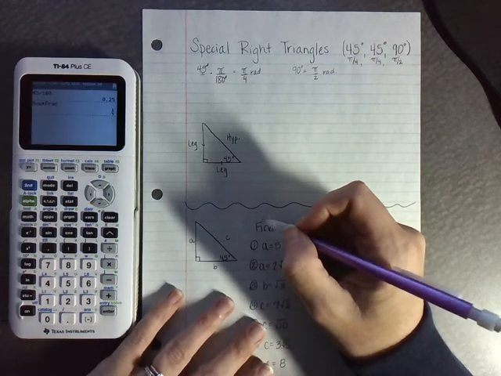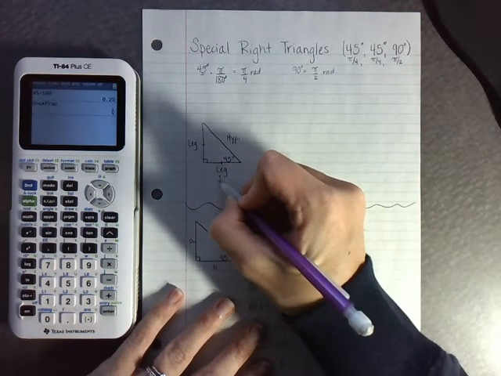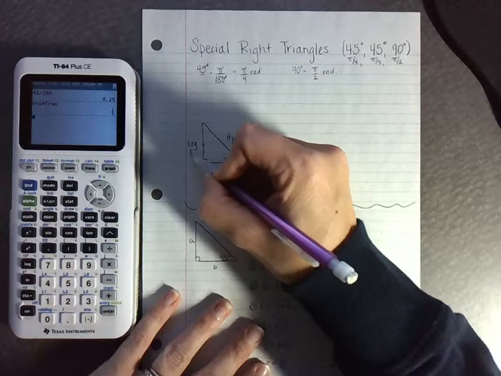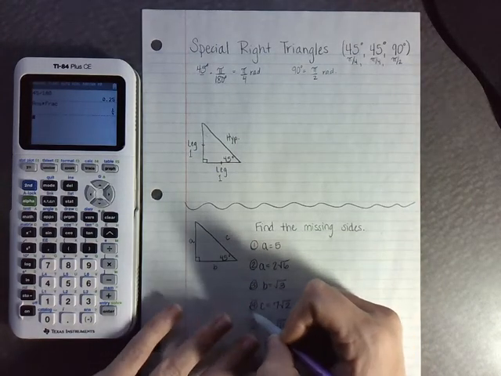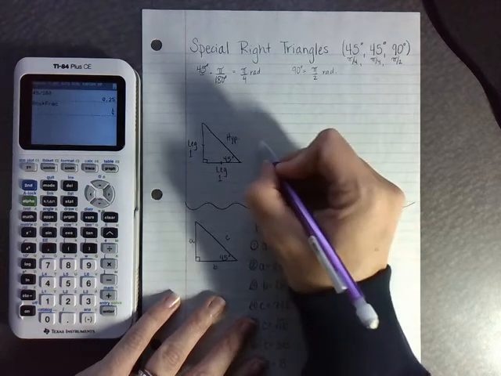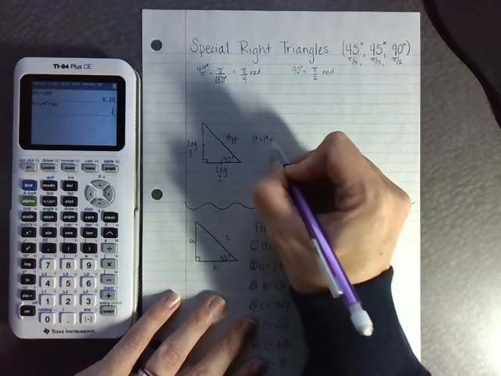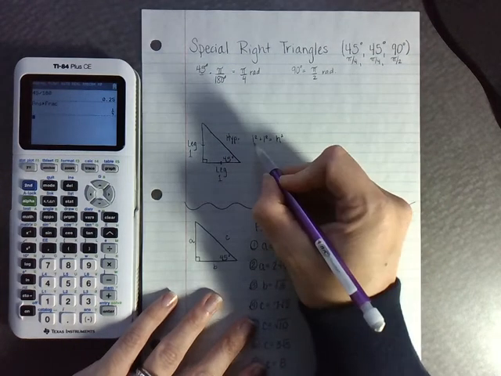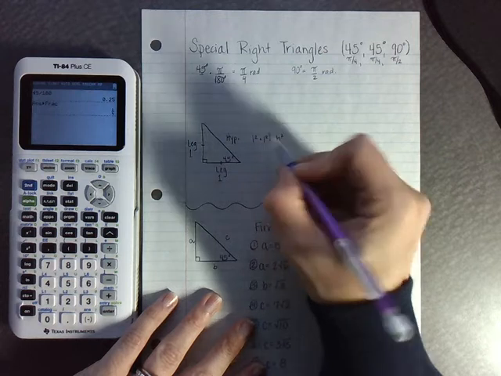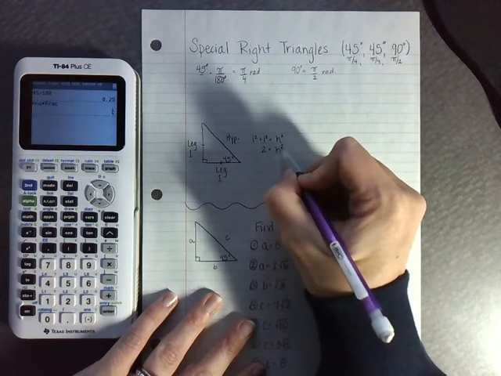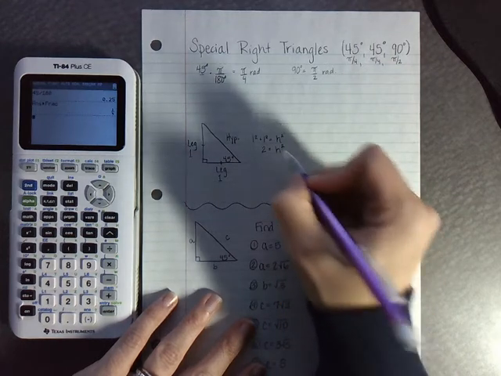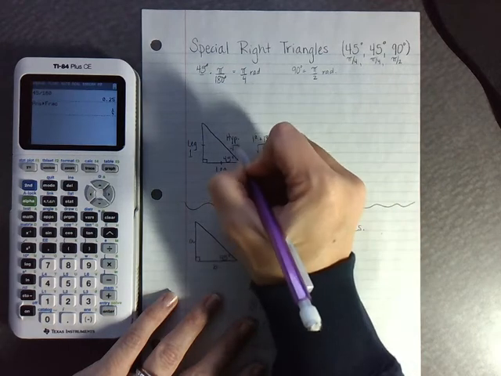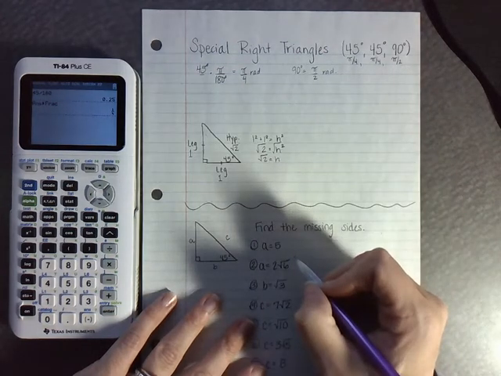Okay, so for simplicity's sake, let's let one of those legs have a length of 1. So if one leg has a length of 1, that means the other leg also has a length of 1. And then if we want to find the hypotenuse, we can do the Pythagorean theorem. We can do 1 squared plus 1 squared equals, I'll just use h for hypotenuse squared. So 1 squared is 1, plus 1 squared is also 1, so that gives us 2, equals the hypotenuse squared, and then we're going to square root both sides. So our hypotenuse is equivalent to the square root of 2.